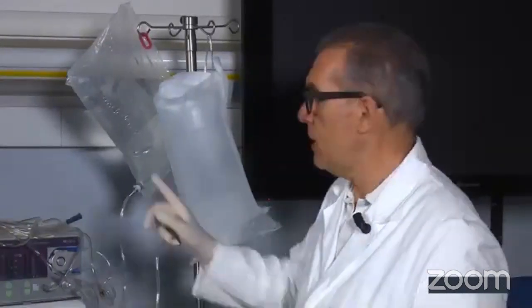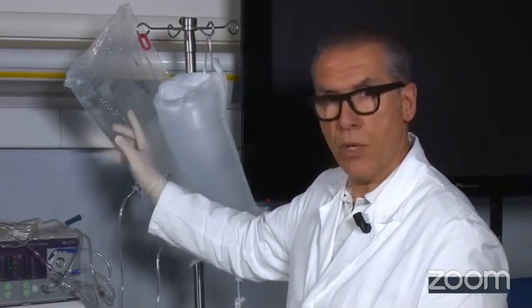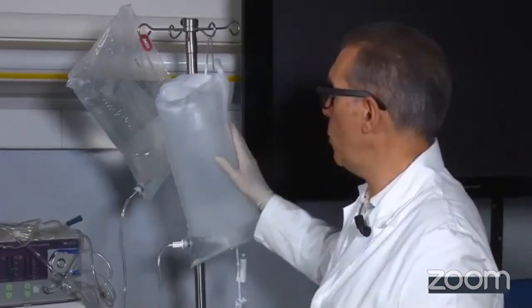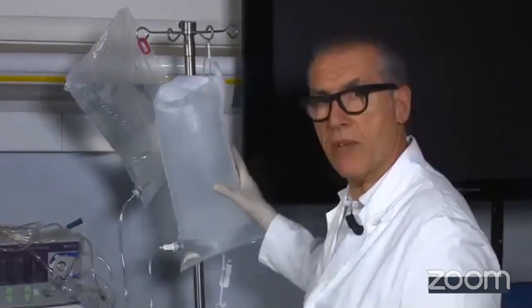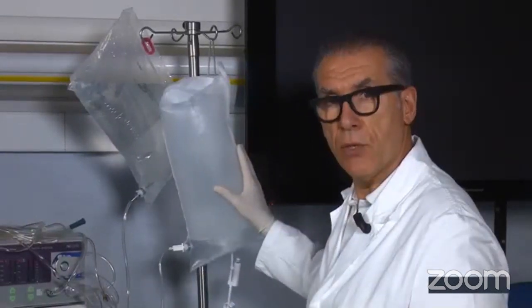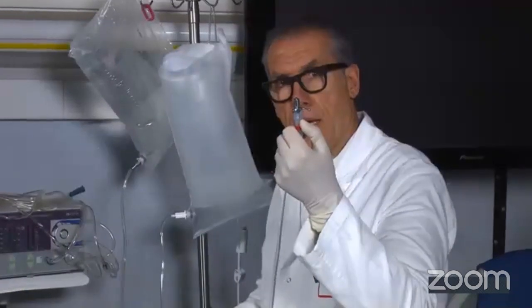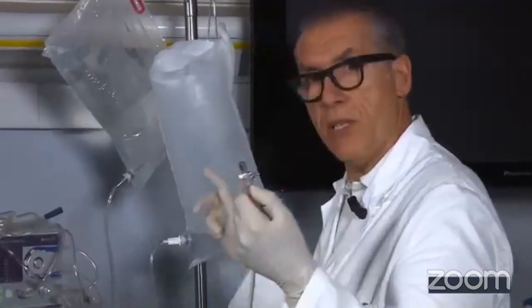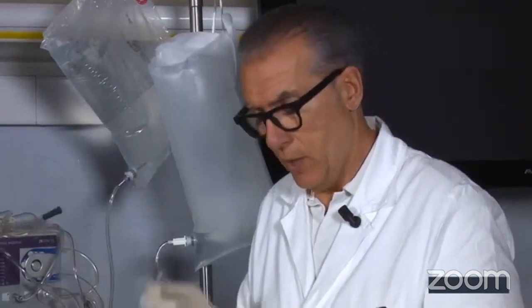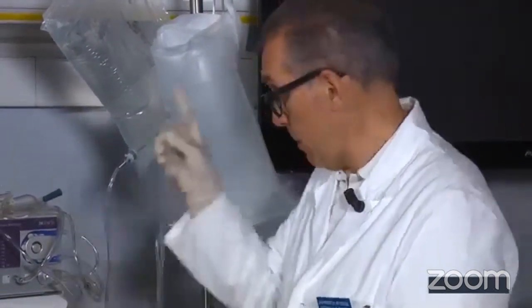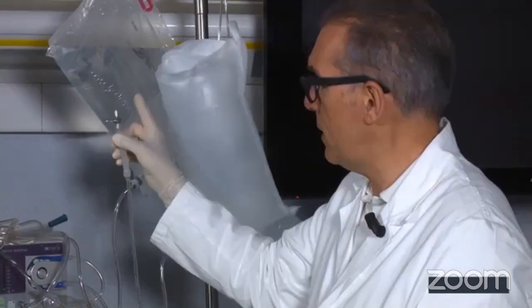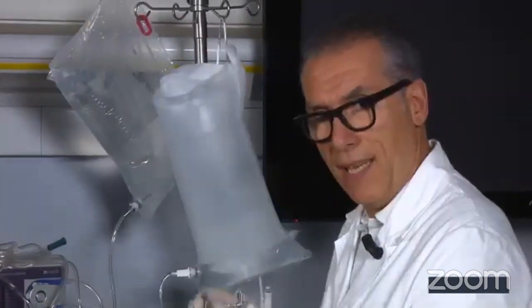So we have two sacs, one with the gravity pressure, still 5 liters, and the other one inside the compressive cuff, of 5 liters too. The red one is the one connected to the compressive cuff. The white one is the one acting on the gravity pressure. So look what's happened, same amount of liquid. This is only with the gravity pressure. This one with the extra force.